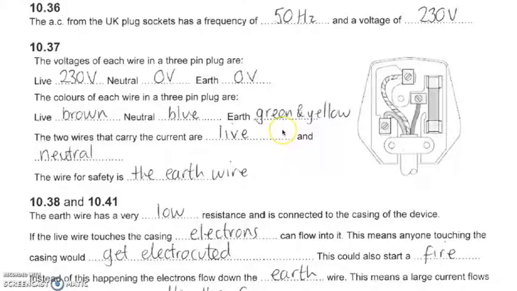Okay, so let's look at what actually is inside one of these plugs. So obviously this is black and white, but this should be a brown wire here, okay? And we call it the brown live wire, or just the live wire, okay?